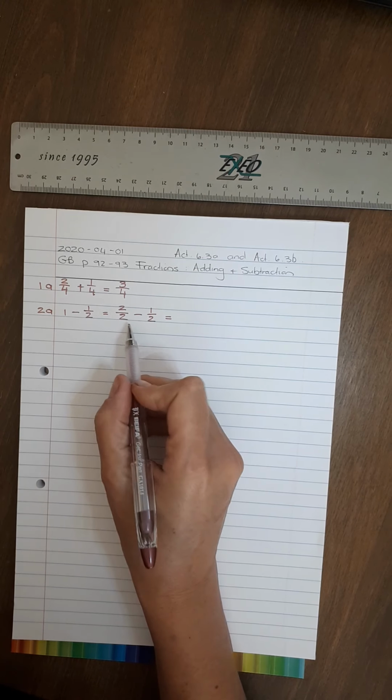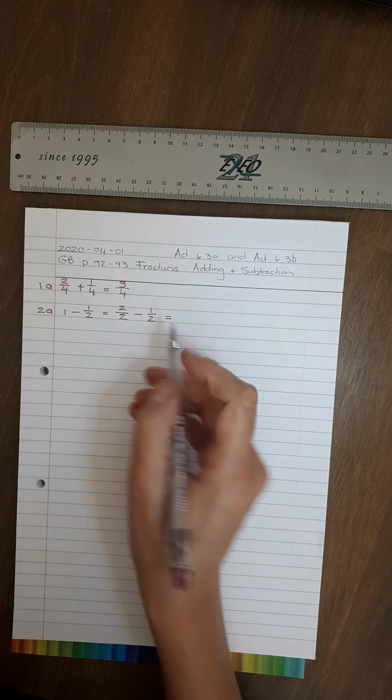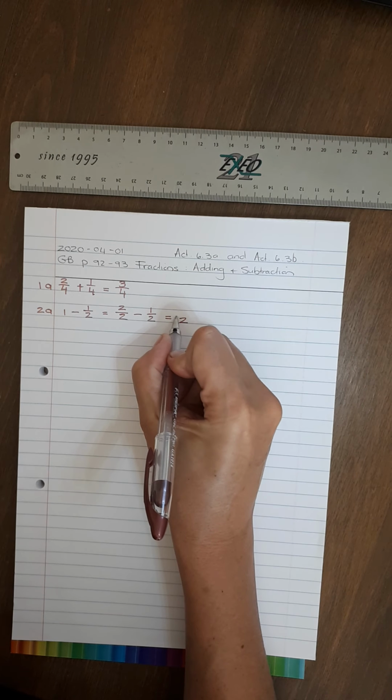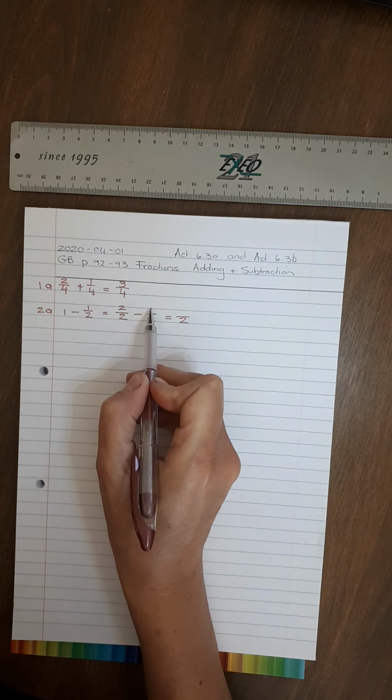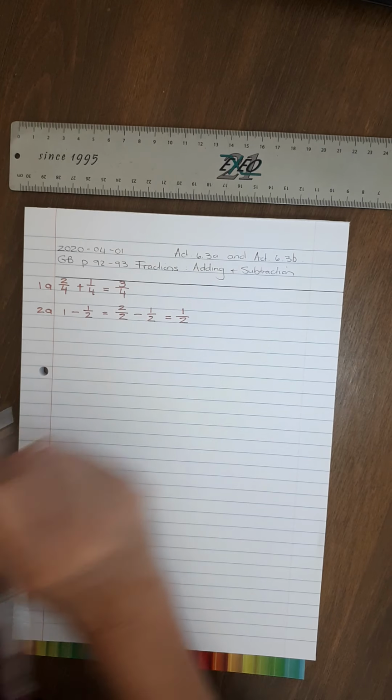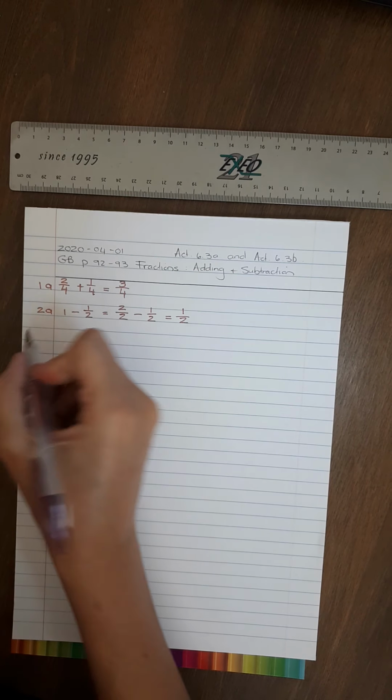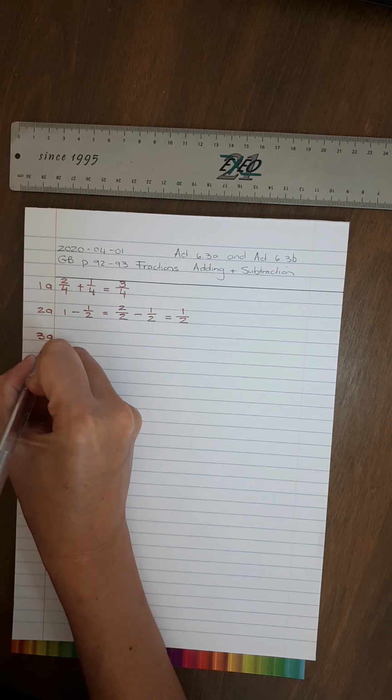And now that both of these have the same denominator, I write the denominator down. It's a 2, and I just say 2 minus 1, which gives me 1. My answer, a half. Let's move on to number 3a.